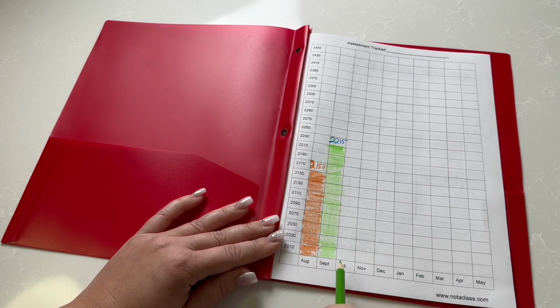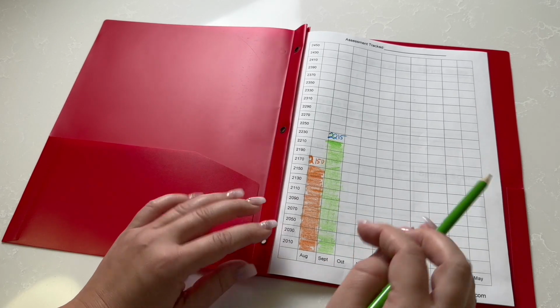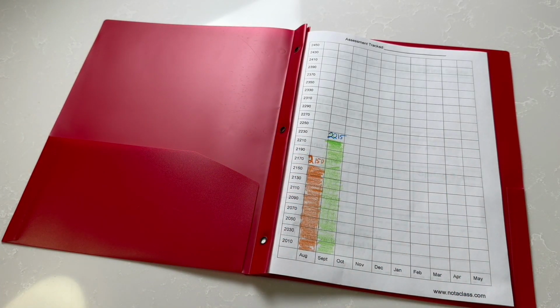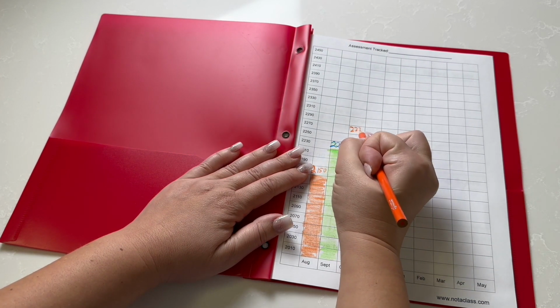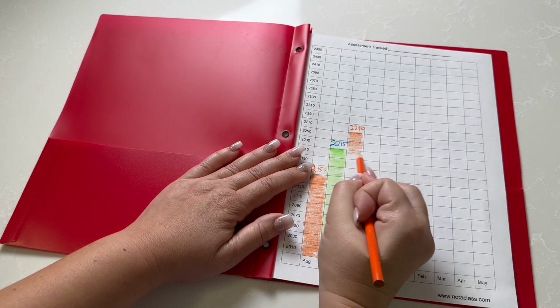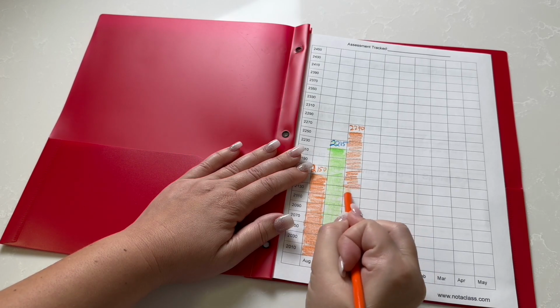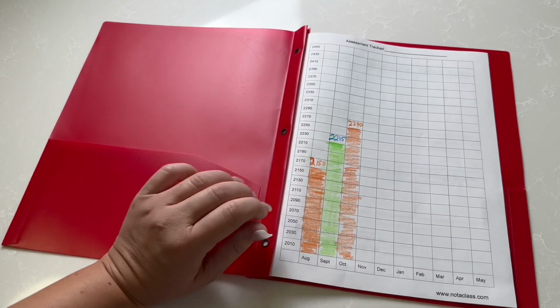So then in October, you want to use either orange or a different coloring pencil so they don't all kind of blend in. So let's say in October, your score was 2,270. You would write that up there and then shade it in. You want to do that for every single month.